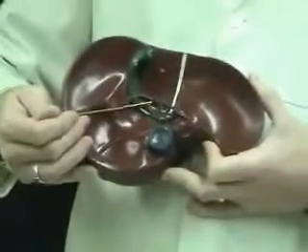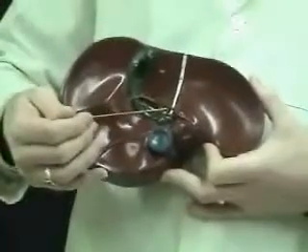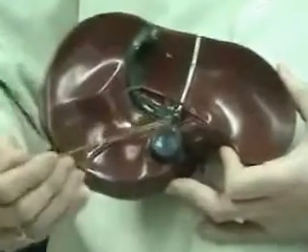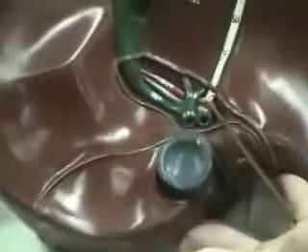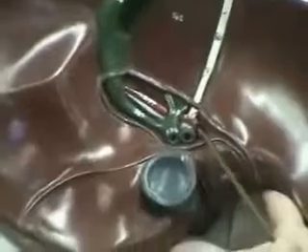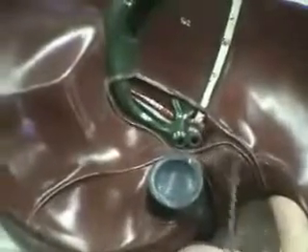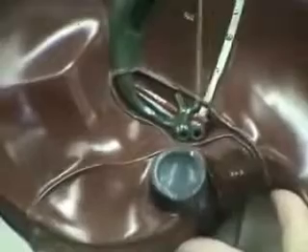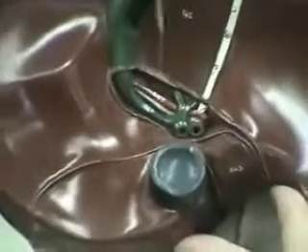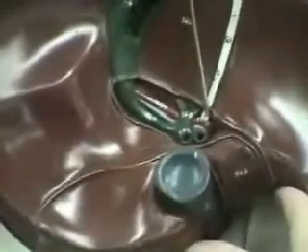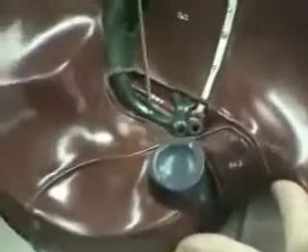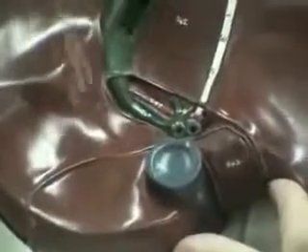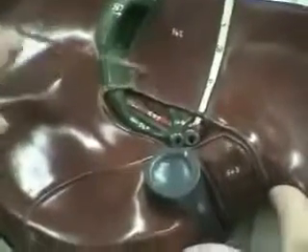At the porta hepatis, we can see structures going into the liver and other structures coming out of the liver. On this model, we can see here the hepatic artery bringing blood into the liver. At the porta hepatis, the hepatic artery will divide into a right and a left hepatic artery. Here's the right hepatic artery and the left hepatic artery. The left hepatic artery supplies the left lobe of the liver. The right hepatic artery supplies mainly the right lobe of the liver. It will also send the branch into the gallbladder. We'll talk about that in just a second.